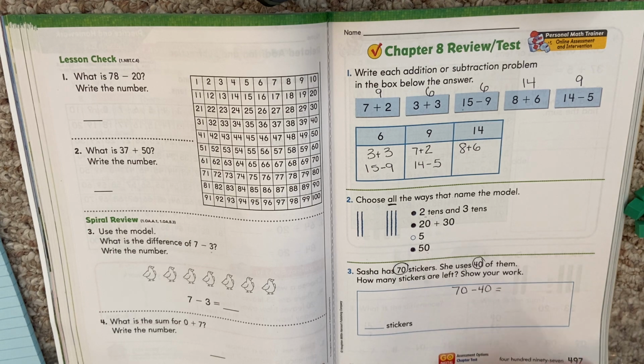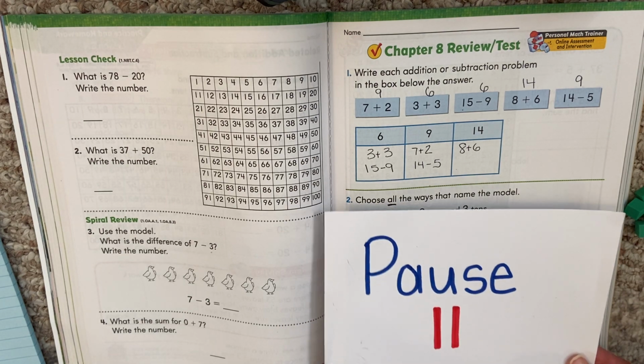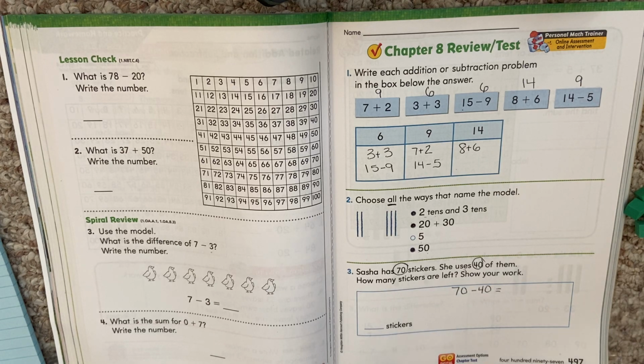equals. All right, if we are drawing a picture to solve, we start with our big number, right? Draw it out. What do we do to show minus 40? We're going to have to cross off. Okay, I would like you to draw your picture, cross off, and then hit play to check your work. So pause. If you're hitting play, that means you are ready to check your work. If not, pause and work on this.